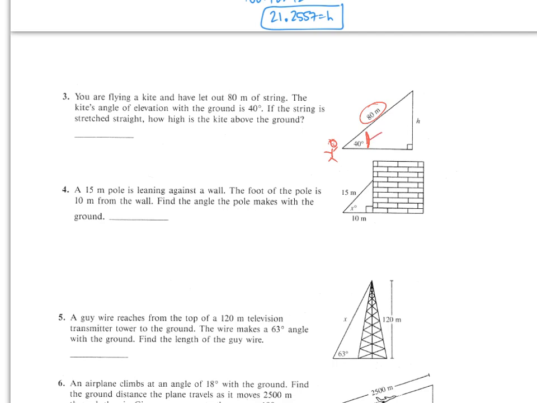Well, this time I have to relate the opposite to the hypotenuse, and that would be the sine. So the sine of 40 is the opposite, which is h, over the hypotenuse, which is 80. So 80 times the sine of 40 is what h is. Let's work this out on the calculator. 80 times the sine of 40 comes out to be 51.4230.